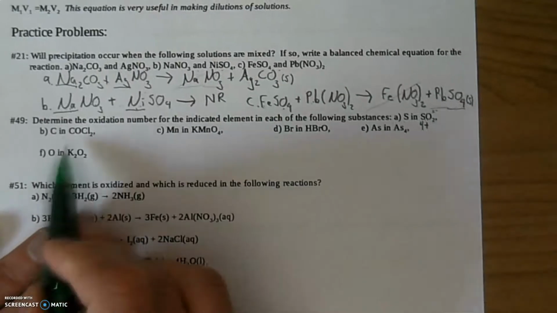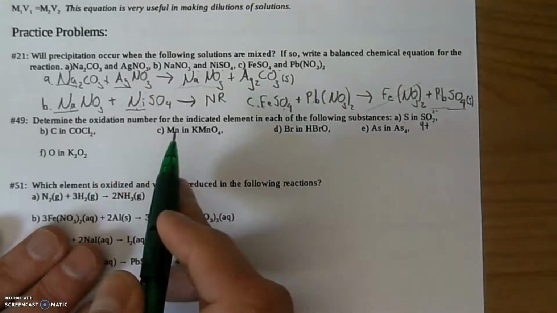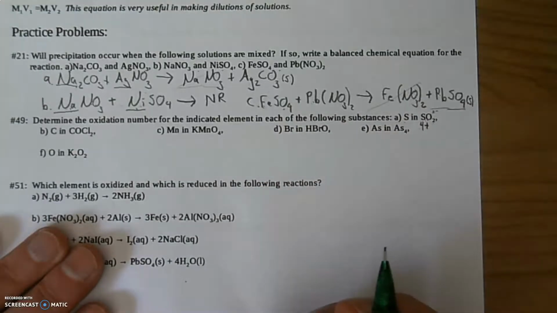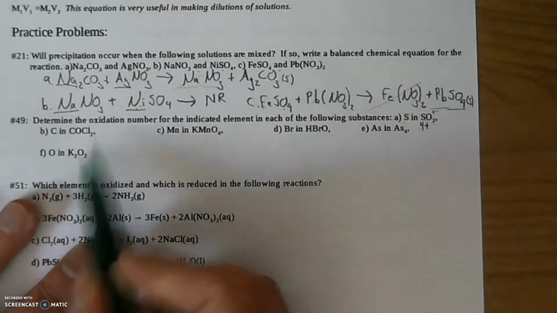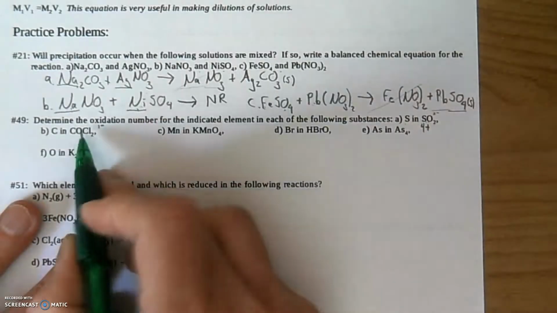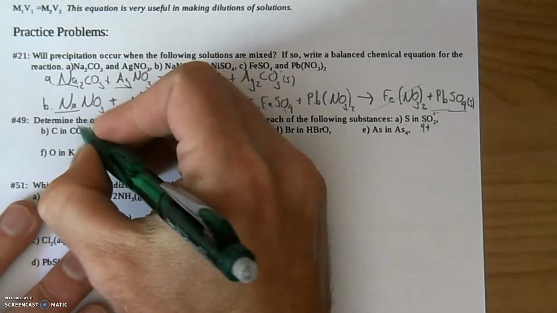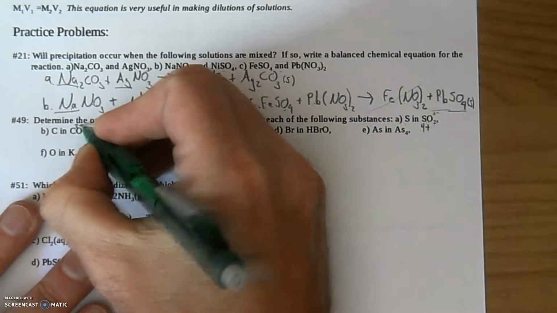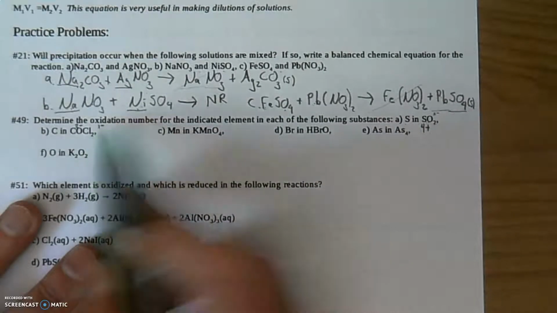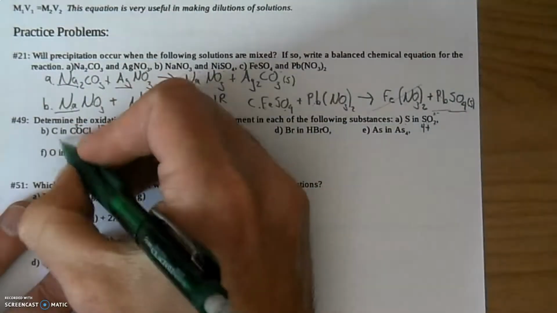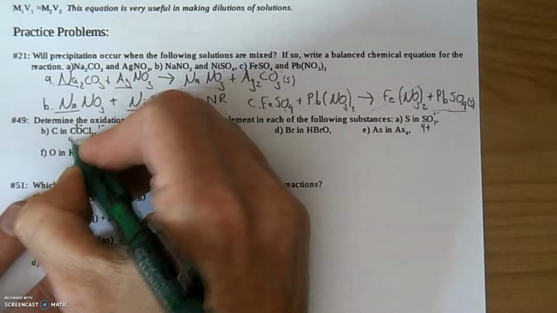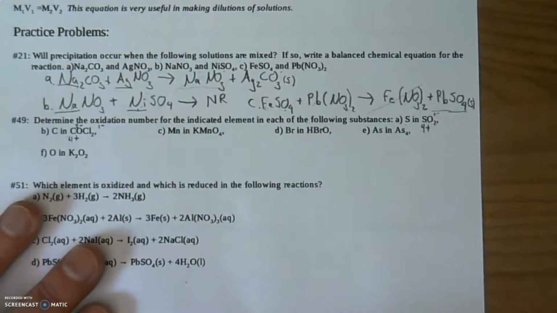Let's take a look at this one. We're trying to figure out what carbon is in this compound. For that one, we're going to say that chlorine is generally 1- each. Oxygen, just like it was in the previous problem, is generally 2- each. So if I add those up, 2- and 2- is 4-. Carbon has to make up the difference, and that is going to be 4+ for carbon.